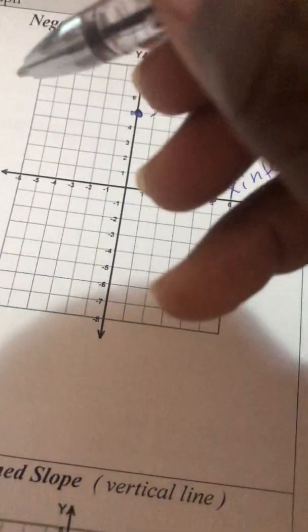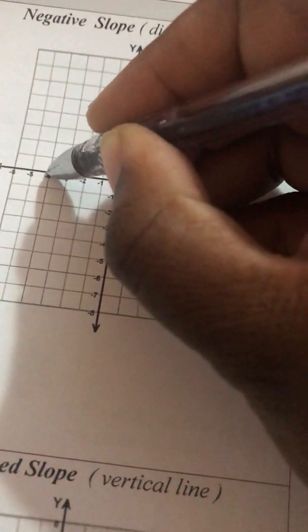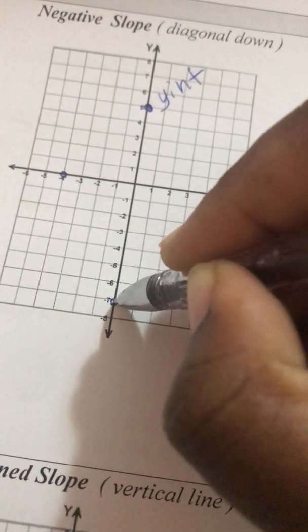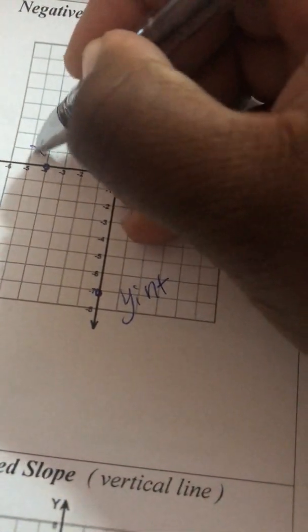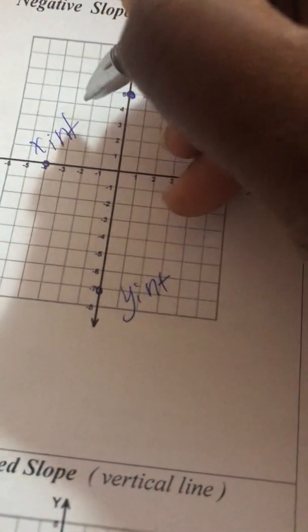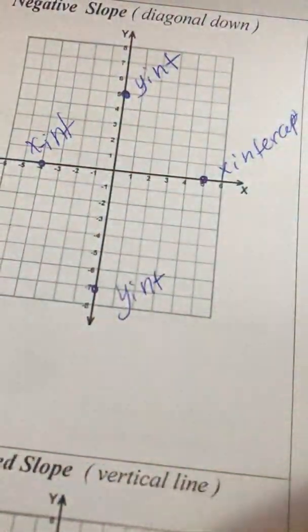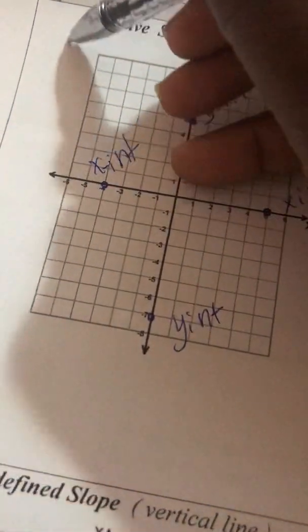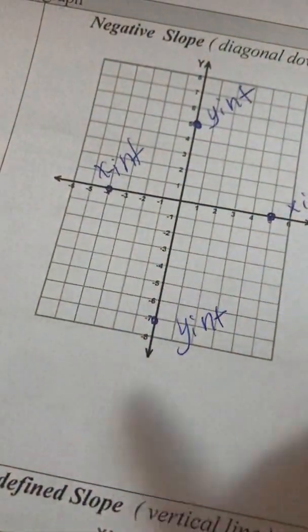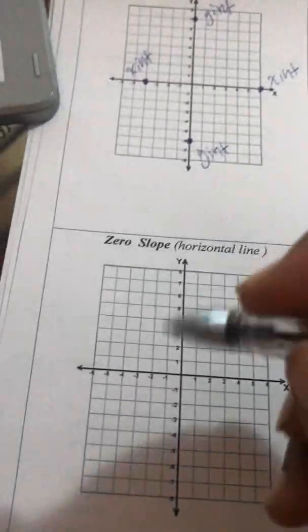Okay? We can do another one here. This will be your y-intercept, and this will be your x-intercept. And then you join them, and you get your line. Your line will be going down like this. You will see at the end once I finish.